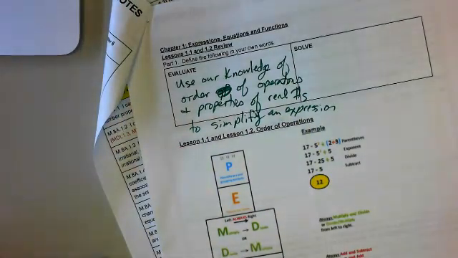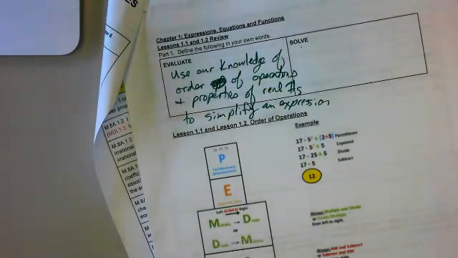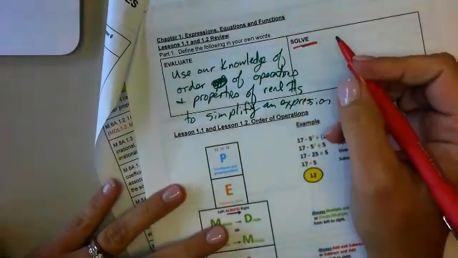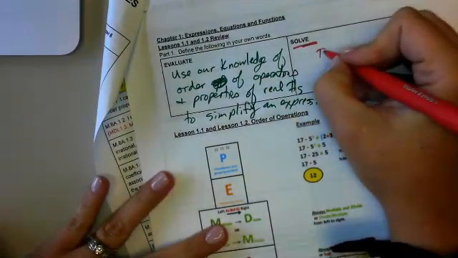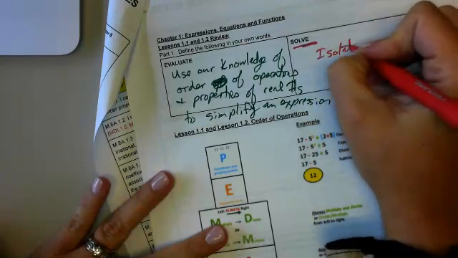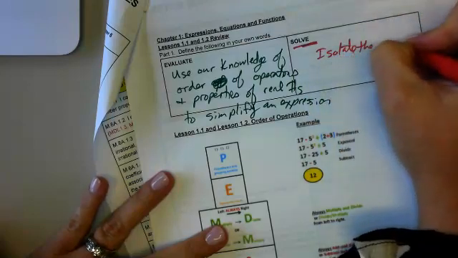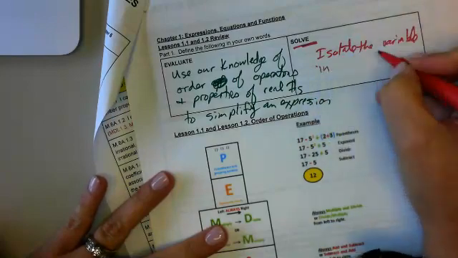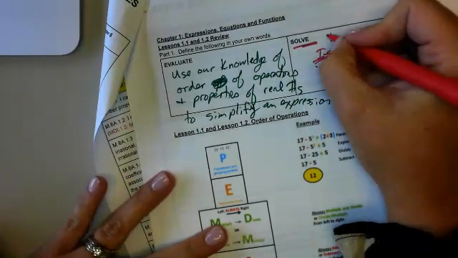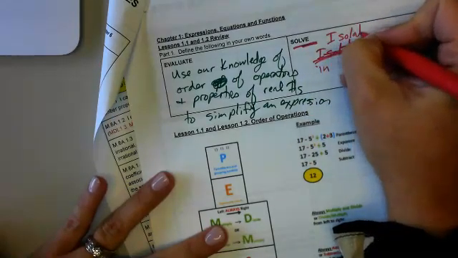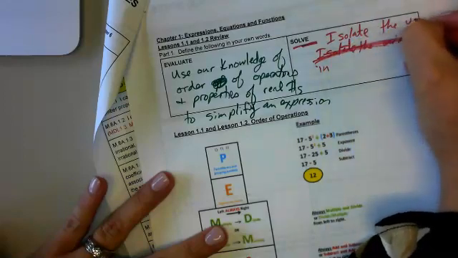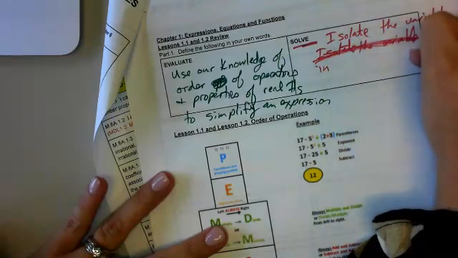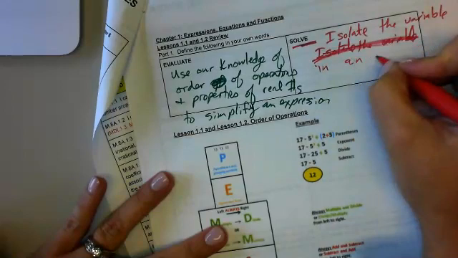On the other hand, let's just switch colors so they don't run together. If we are asked to solve something, we are going to isolate the variable in an equation.